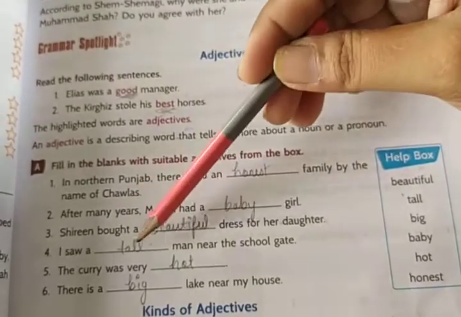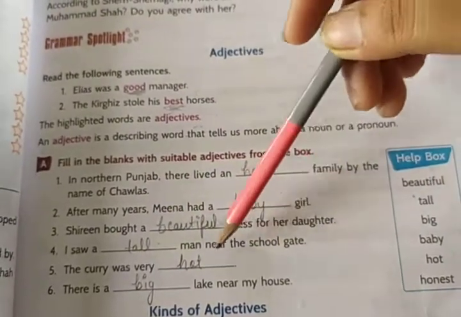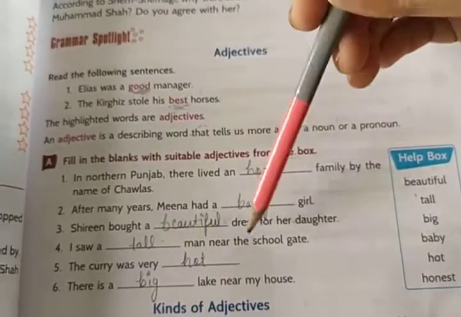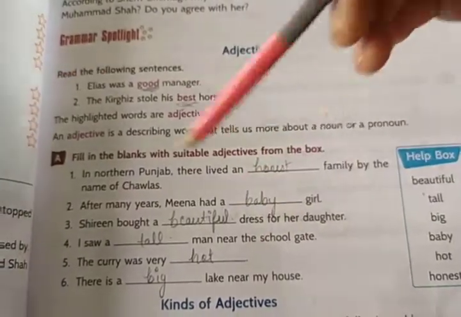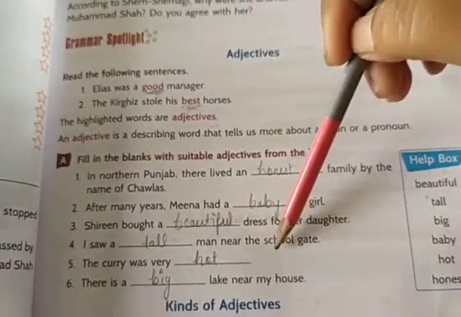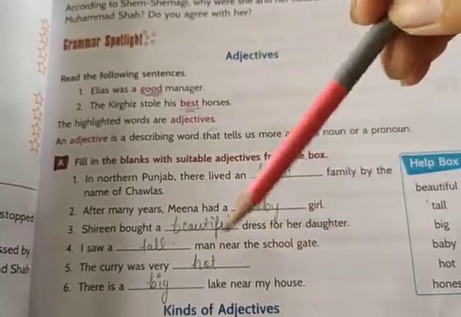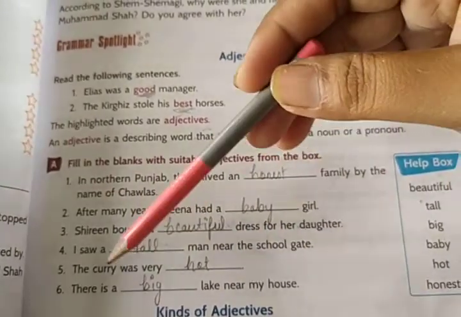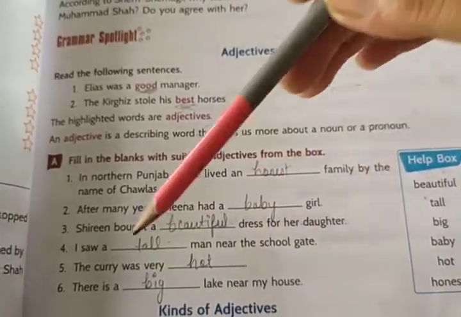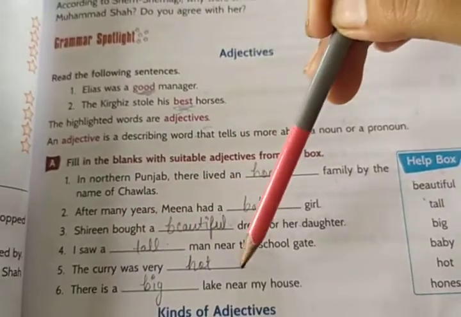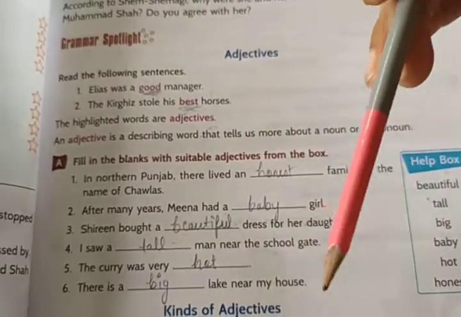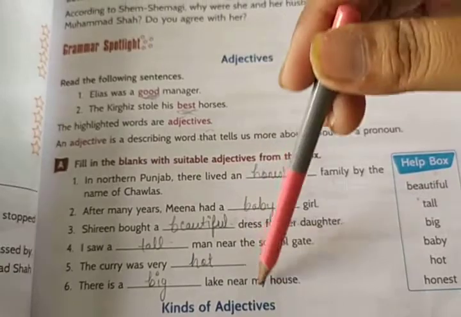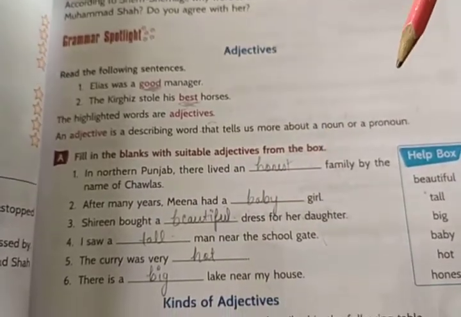आई सॉ अ टॉल मैन नियर द स्कूल गेट, मैंने एक लंबा सा आदमी स्कूल गेट के पास देखा था, ठीक है। द करी वॉज वेरी हॉट, जो कड़ी थी वो बहुत ज़्यादा गर्म थी। देयर इज़ अ बिग लेक नियर माई हाउस, कि एक बहुत ही बड़ी लेक है मेरे घर के पास, ठीक है। So here, this is your exercise.